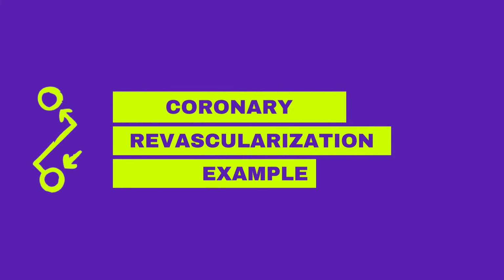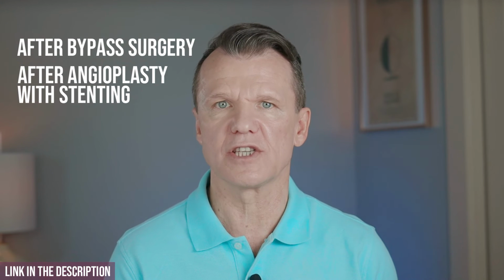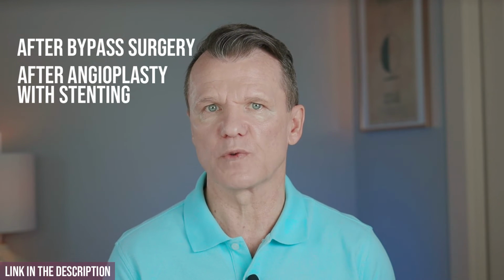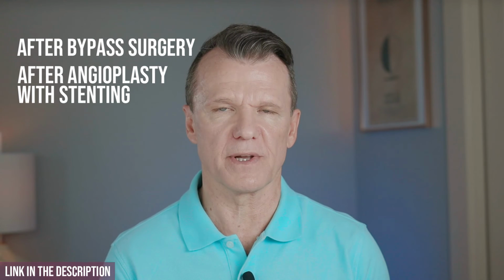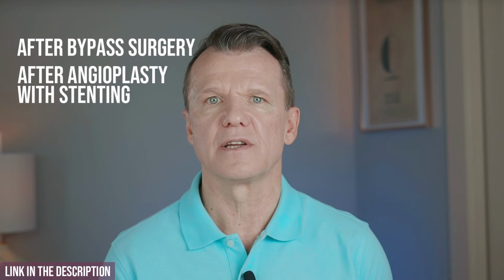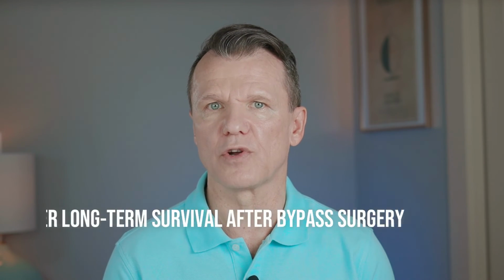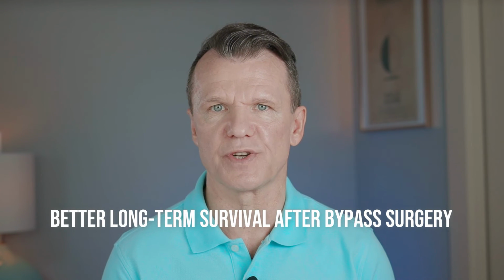Let's apply this to treatments of heart disease. In a large observational study, Cusith and colleagues compare long-term survival after bypass surgery and after angioplasty with stenting. They looked at 80,000 patients after surgery and almost 104,000 patients after angioplasty. Patients are 65 or older with 2 and 3 vessel disease, treated in 600 hospitals between 2004 and 2007. Comparing these two treatments, Cusith finds a better long-term survival after bypass surgery.